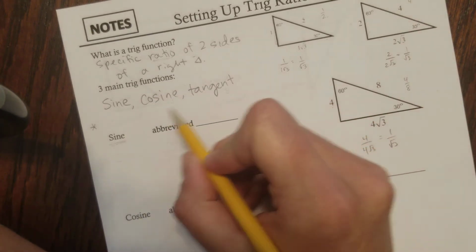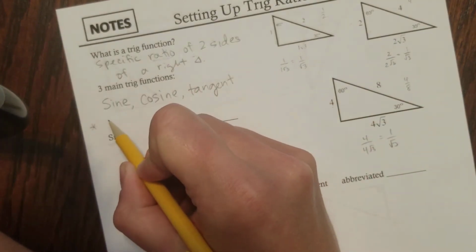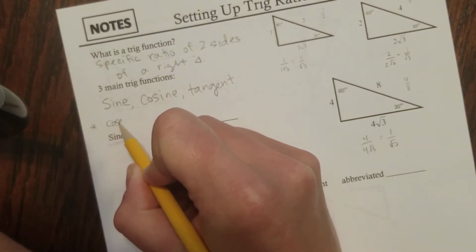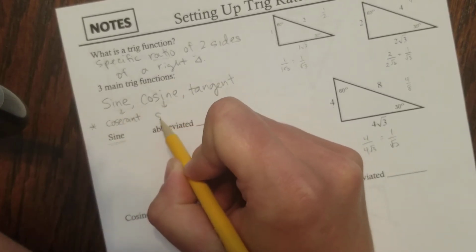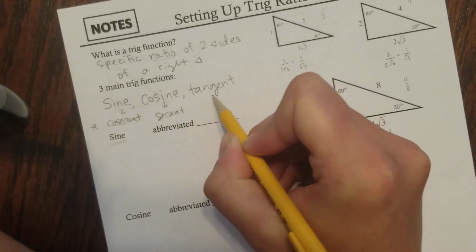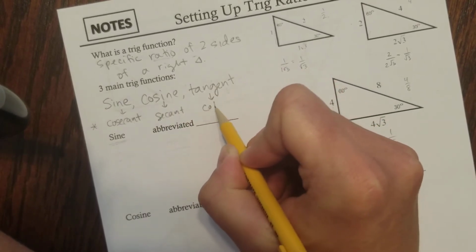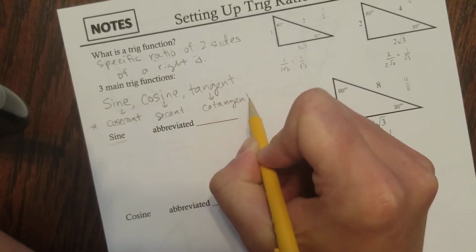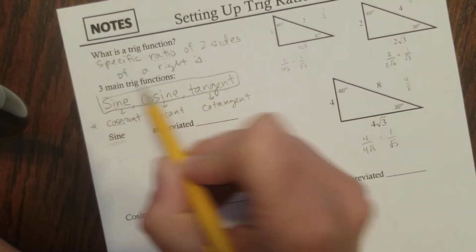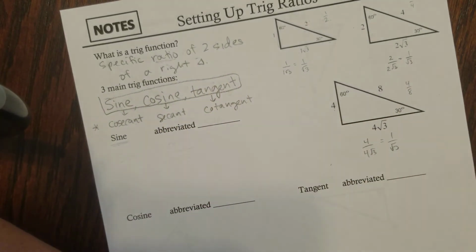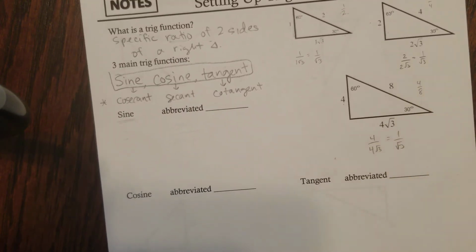So we have the reciprocal of sine, which is cosecant. The reciprocal of cosine, which is secant. And the reciprocal of tangent, which is cotangent. So these are not the ones we are going to focus on. These just make you smarter, and you'll be ahead of everybody in your class next year for your trig section in Algebra 2 trig.